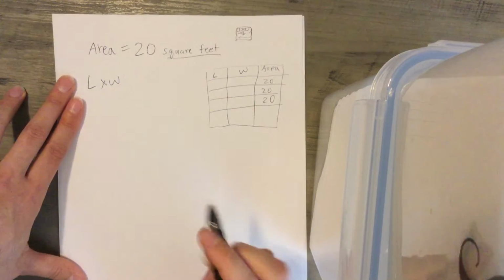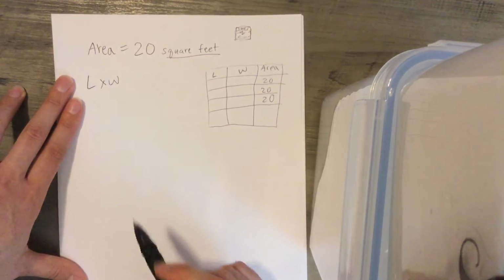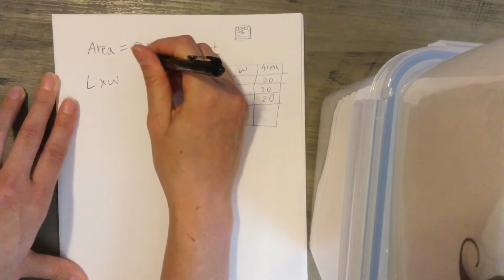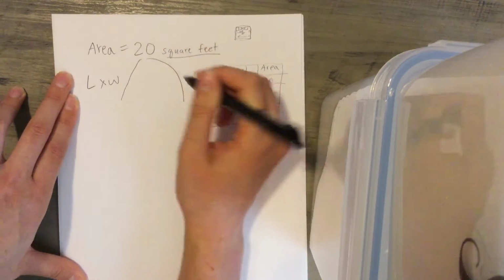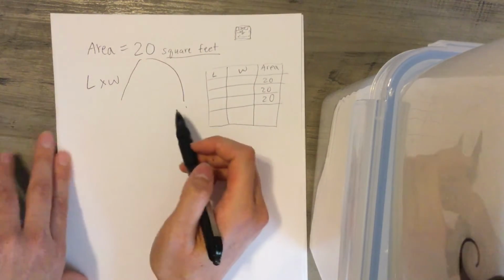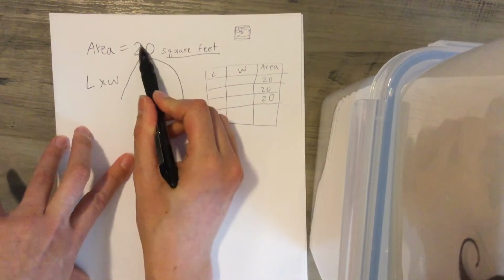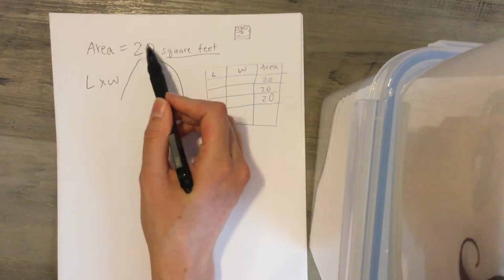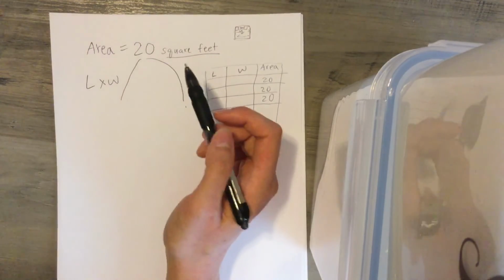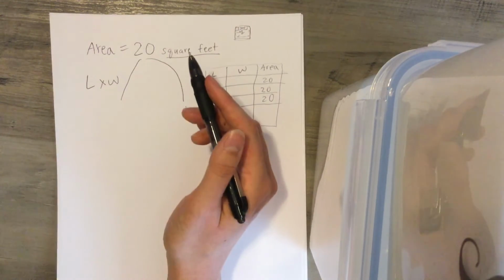So, first thing, I'm gonna make a factor tree. So I'm gonna break up the number 20 into as many factors as I can. Factors are just what you can multiply to get to the answer or the product. In this case, it's 20. So the first one I'm gonna do is the simplest, always.